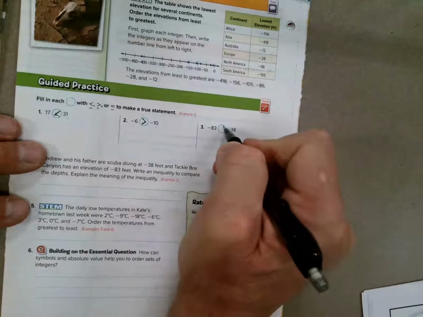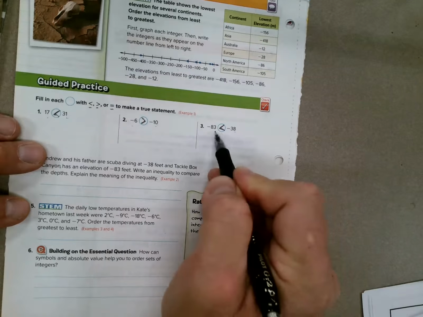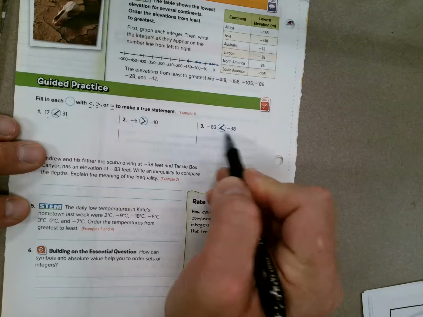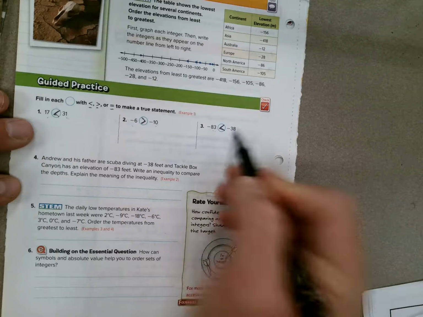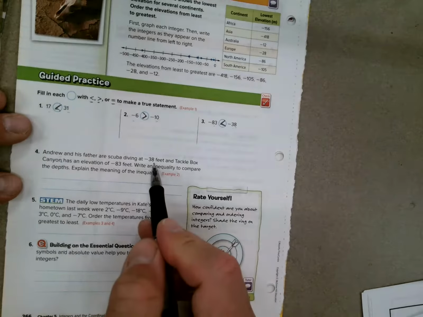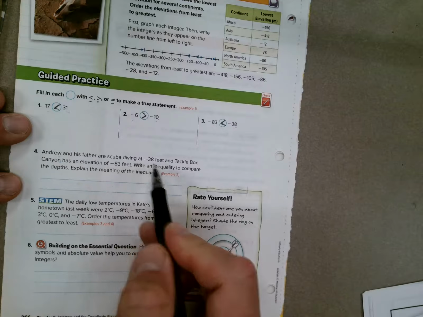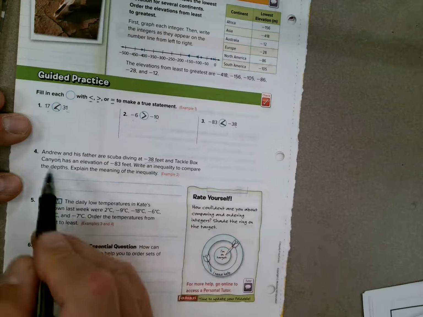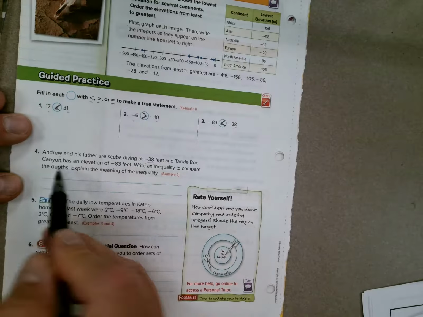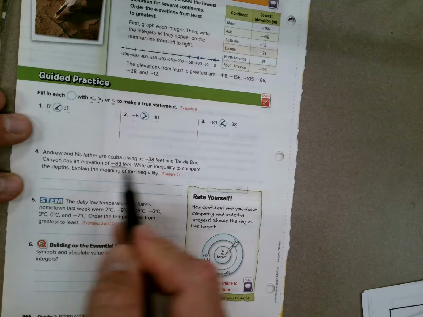-83 is going to be less than -38. And again, they're trying to confuse you by flipping the numbers around, but the bigger the negative, the smaller it is. Okay. Andrew and his father are scuba diving at -38 feet. That would be 38 feet below sea level. And the Tackle Box Canyon has an elevation of -83 feet. So it's even deeper. Write an inequality to compare the depths.